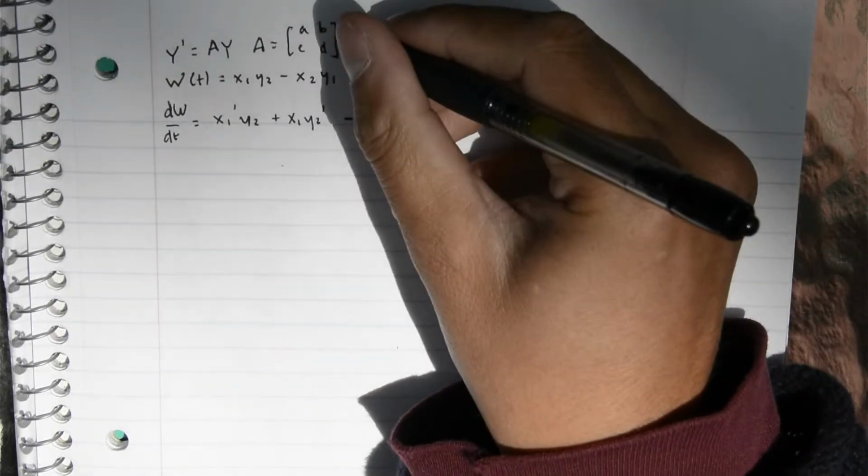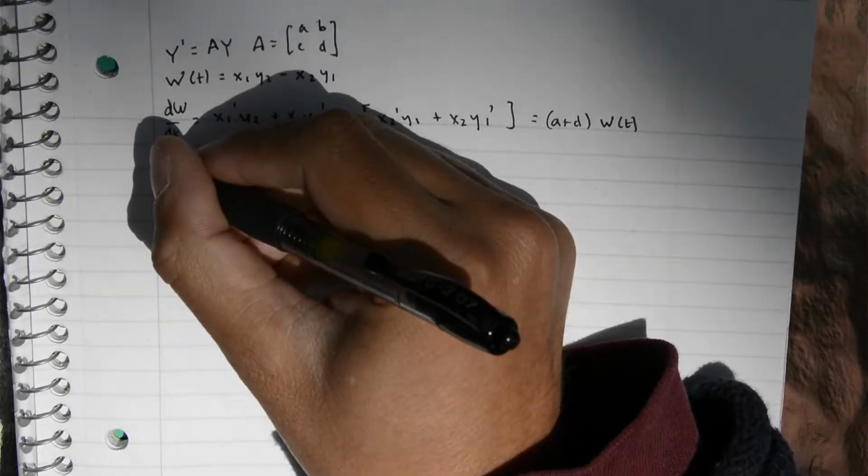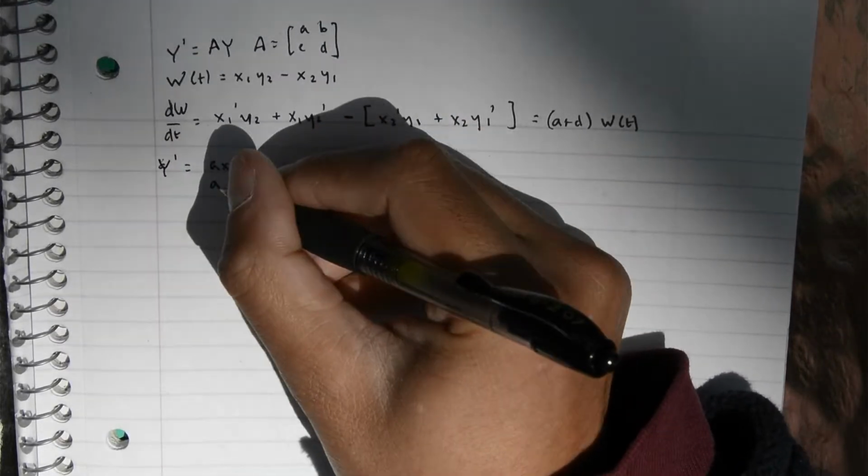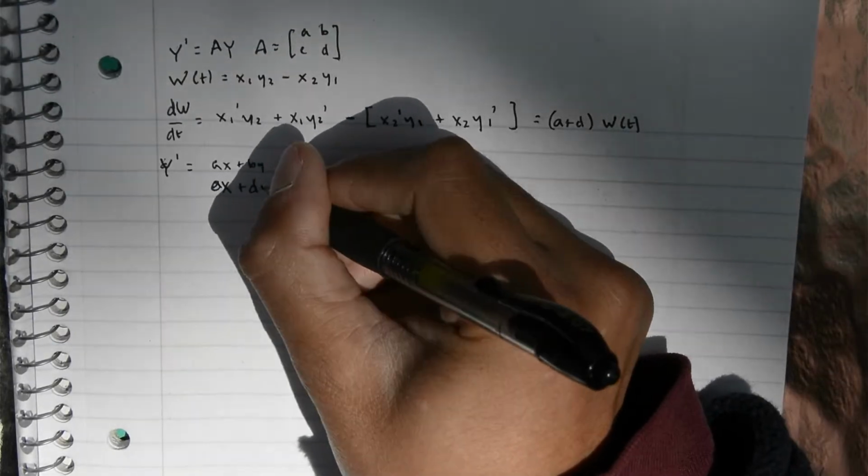Then we get y prime equal to (ax plus by, cx plus dy), right?